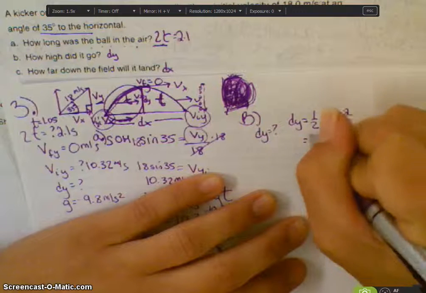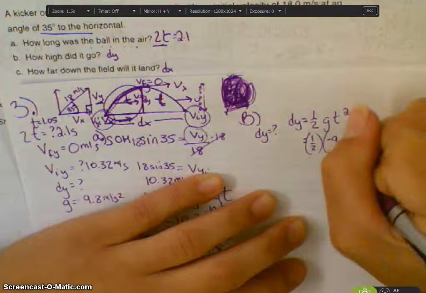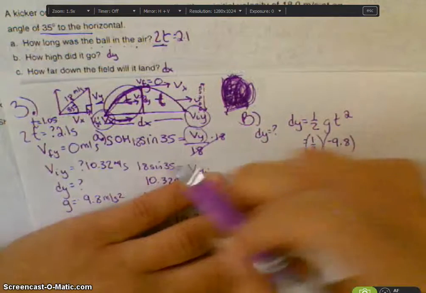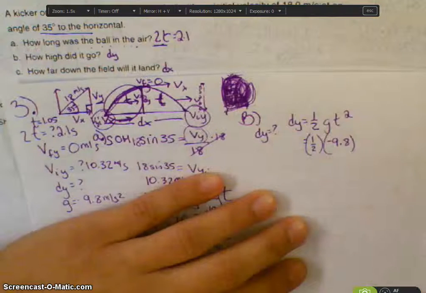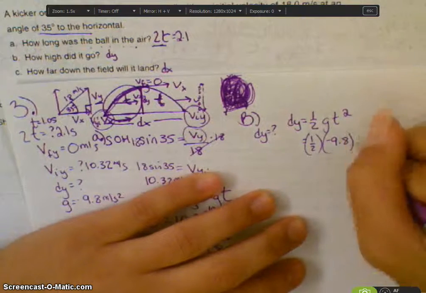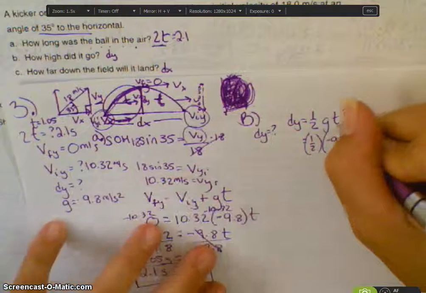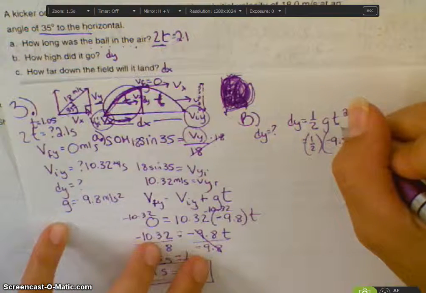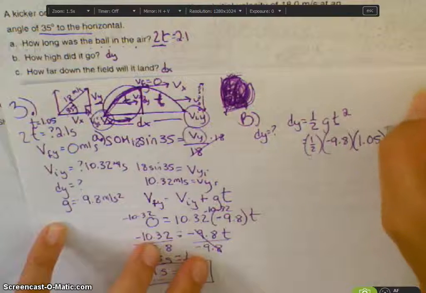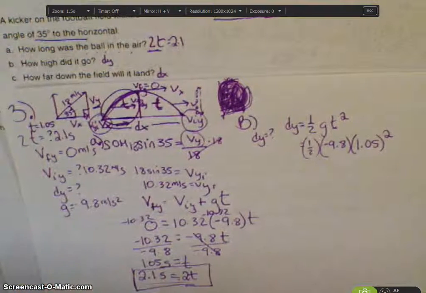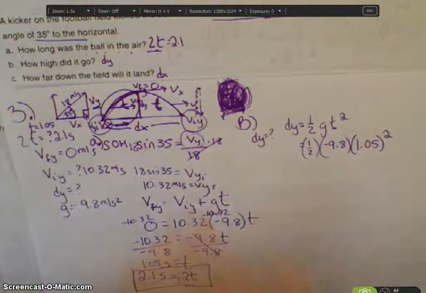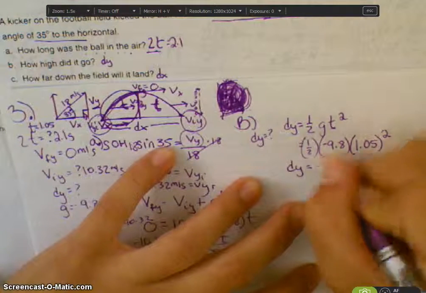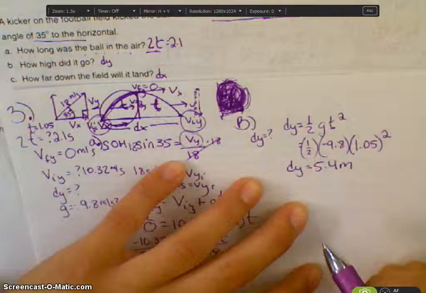Okay, so we're going to get 1/2 times negative 9.8. If you do positive, that means you're just pretending that you started from the bottom instead of from the top. If you do negative, that means you're starting from the top going down. It doesn't really matter. The dy is the same either way. Times t squared, and this is regular t, just t, not double t. Did anyone get dy equals 5.4? Yay, 5.4 meters.